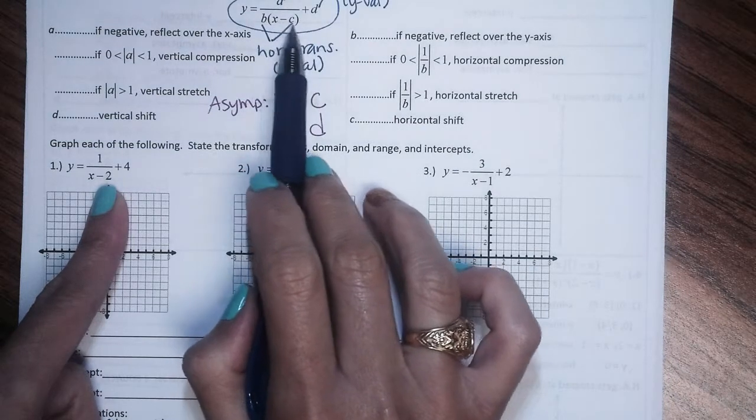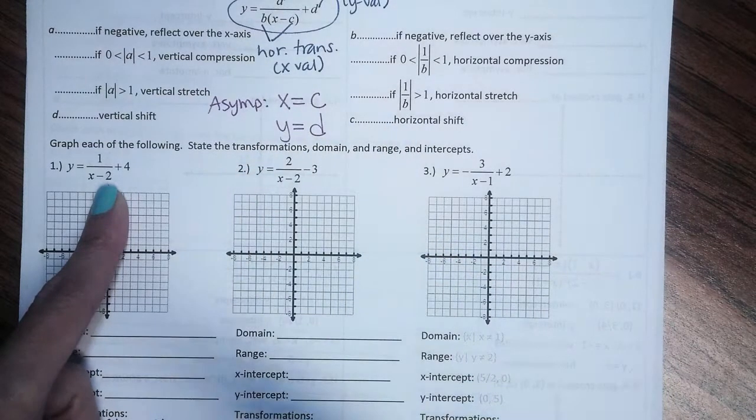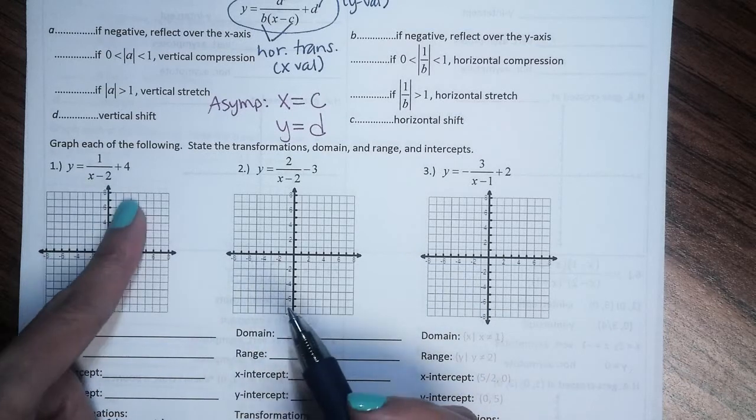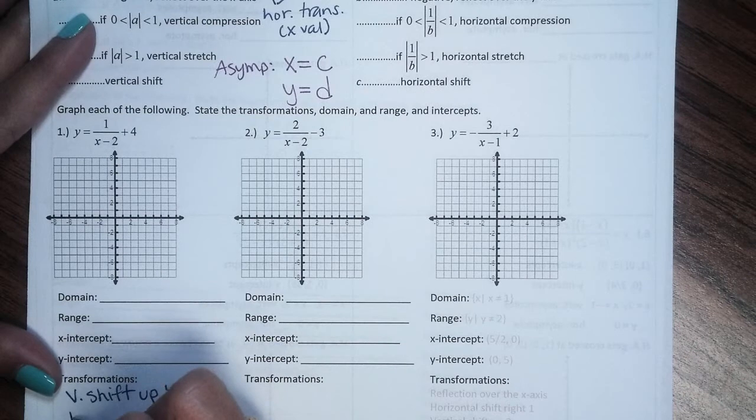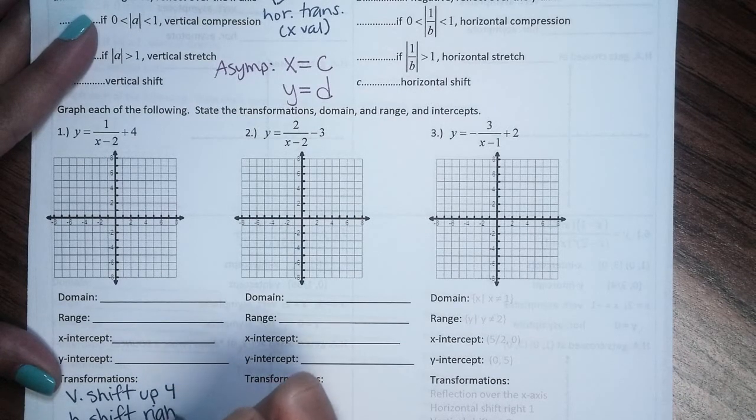And then there is an x minus 2. So that's going to be a c value there. So that is a horizontal shift to the right 2. Because although it says x minus 2, that means to the right 2. So horizontal shift, right 2.